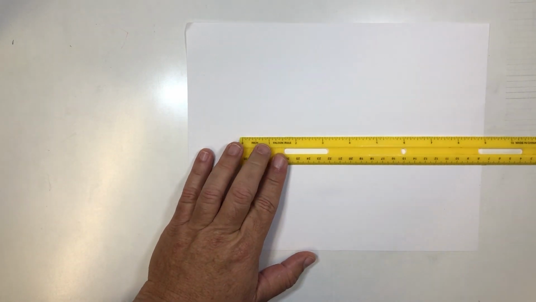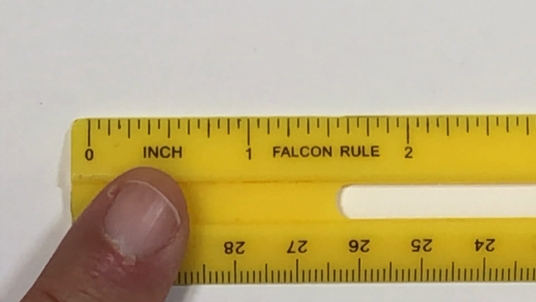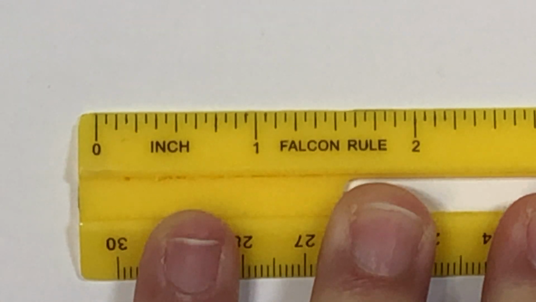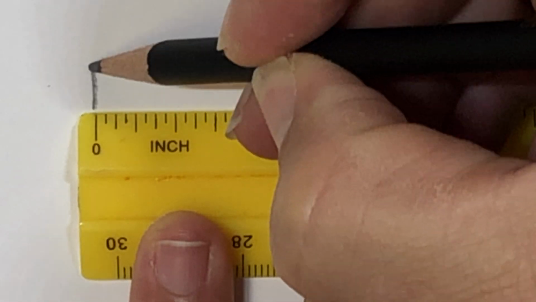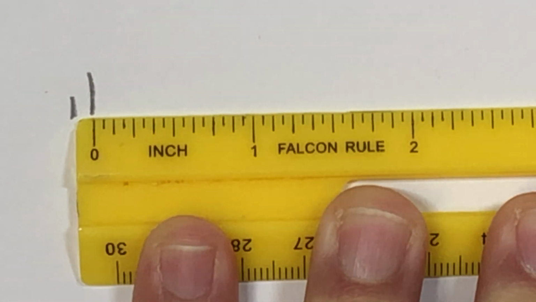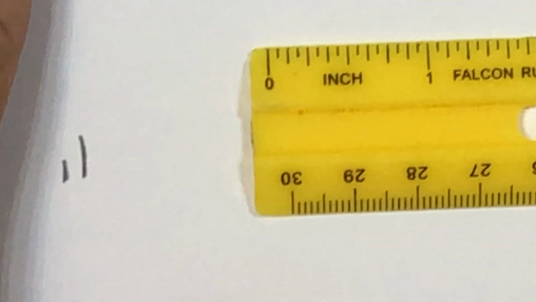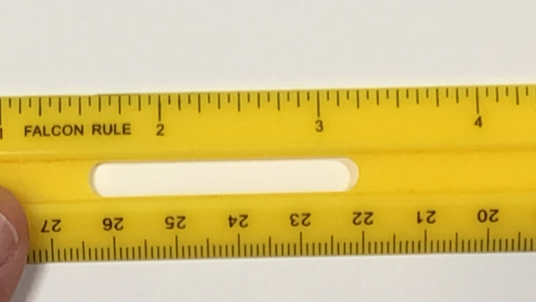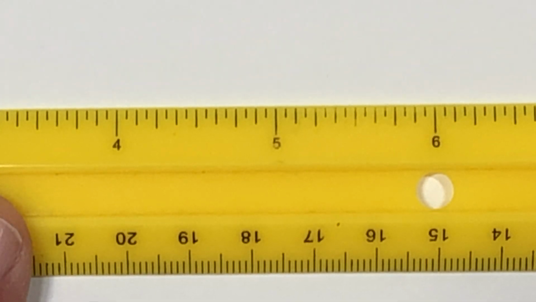Let me get a little closer here. To understand imperial measurement, I'll first tell you that measurement starts right here at the 0, not at the end of the ruler. So from 0 to whatever it reads along the ruler is what you are measuring. Now I'm going to go to a section of the ruler that does not have any words on it, so we don't get confused. Let's look at this section here between 4 and 5 inches.